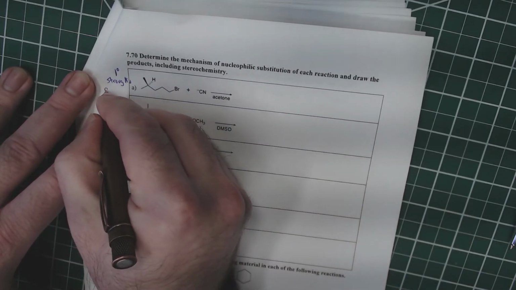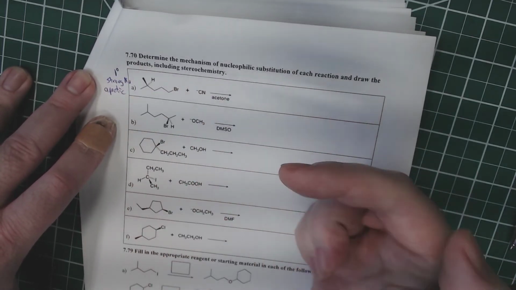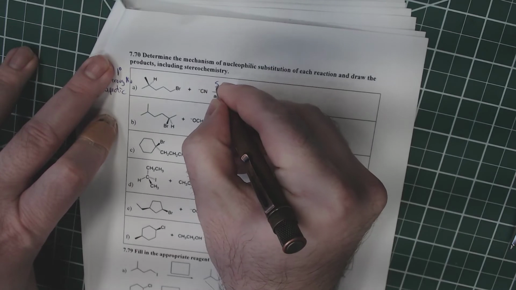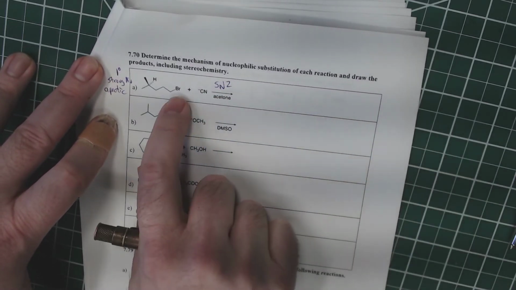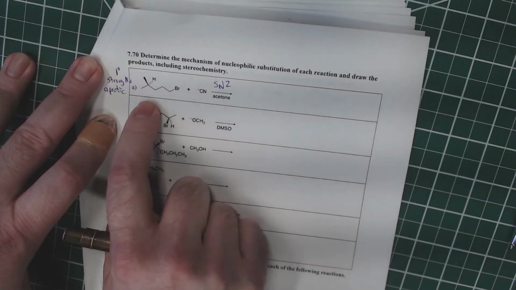And so I'm going to put aprotic. So all of those things favor SN2. So I'm going to put SN2 here. All right, now it says also draw the products, include any stereochemistry.